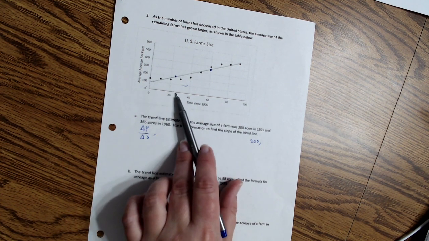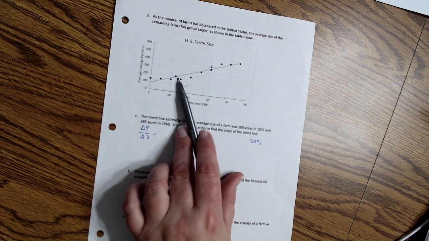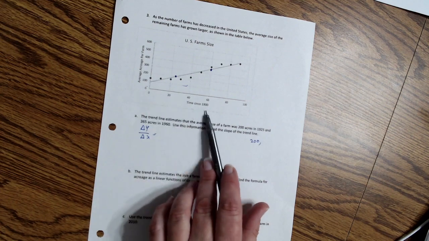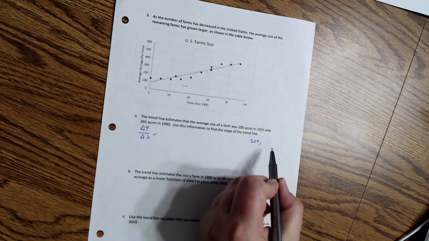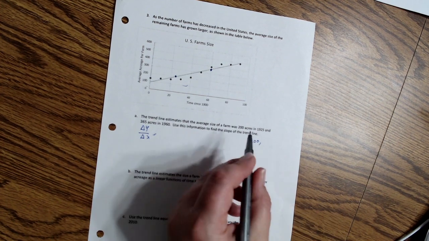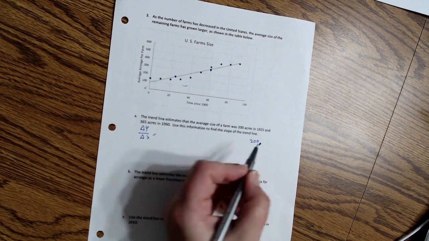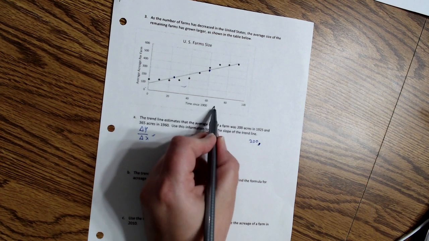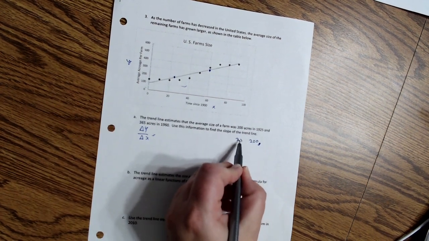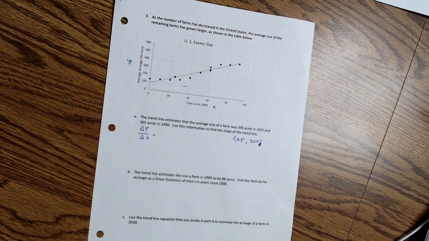For 1925, I just went to 25 because 1925 is 25 years since 1900. This is x, right, and this is y. So we're going to use 25, comma, 200.